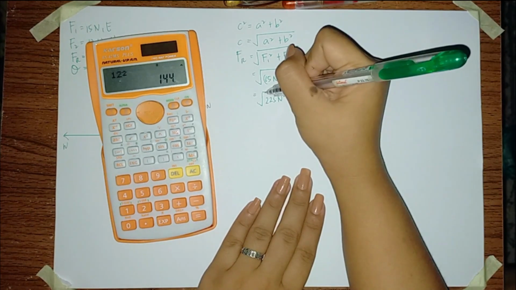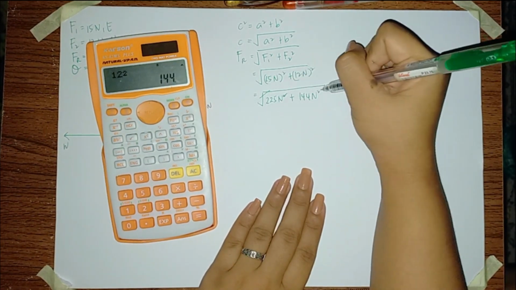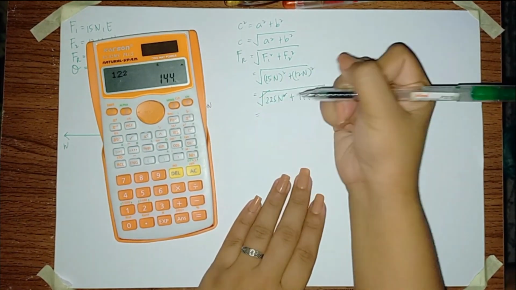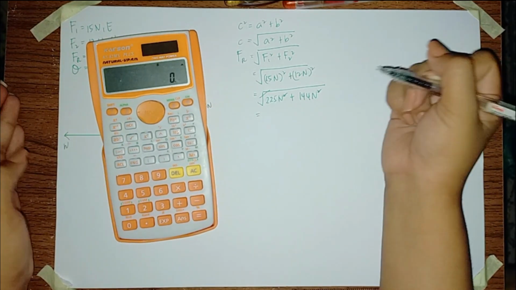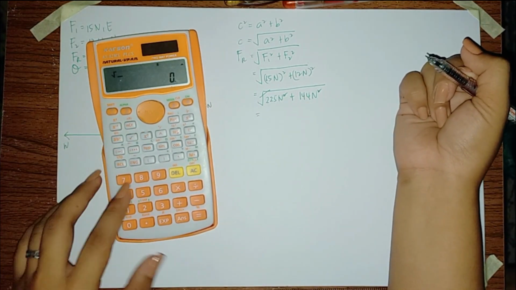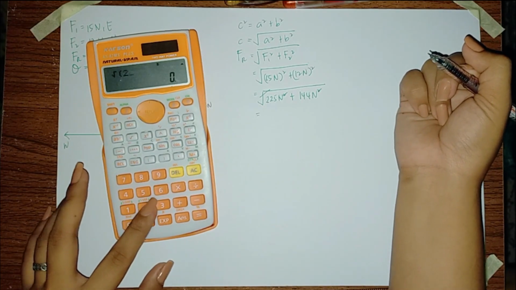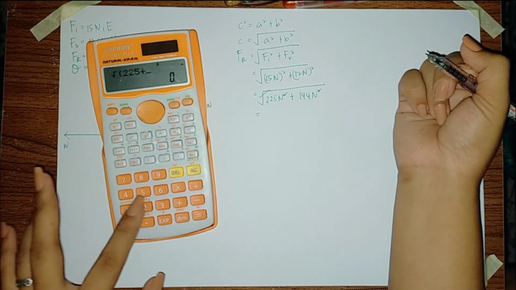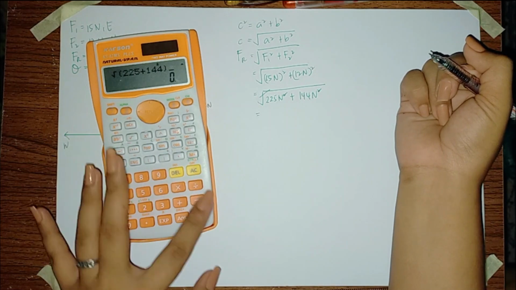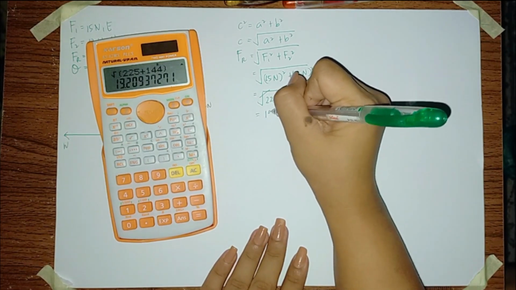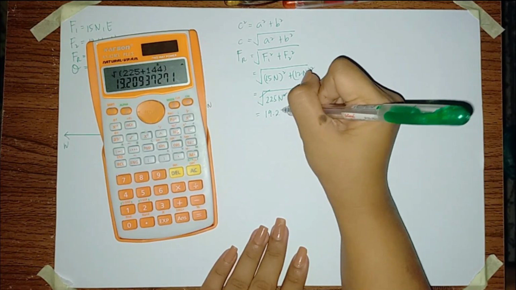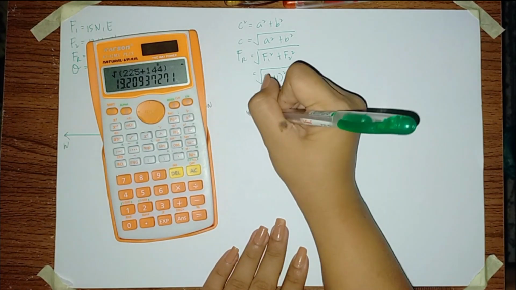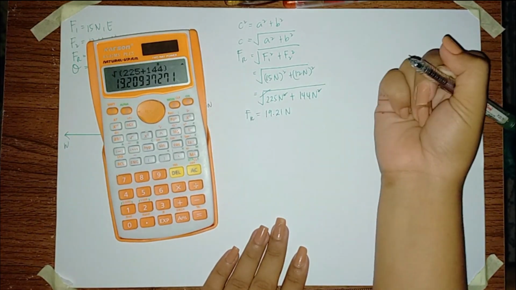So, the square root cancels the square on each unit. After that, let us encode the values in the calculator. So we have the square root of, parenthesis, 225 plus 144. There we have 19.21 newtons for our F sub r.